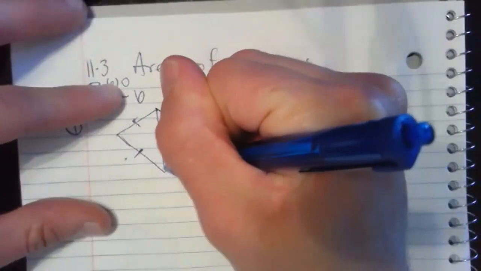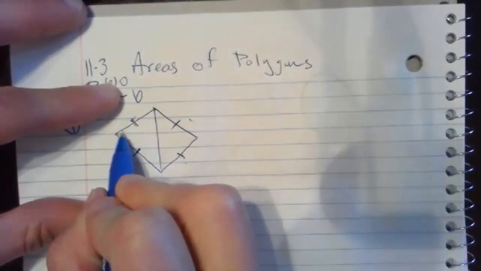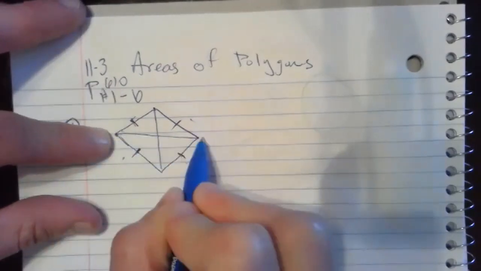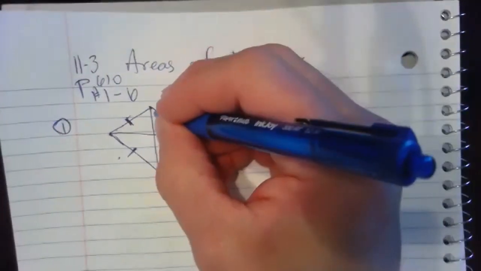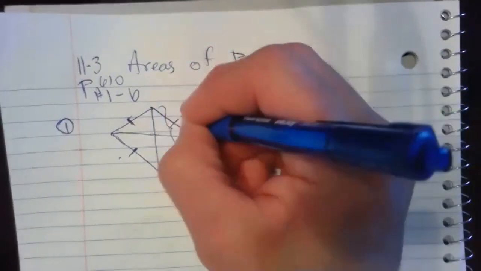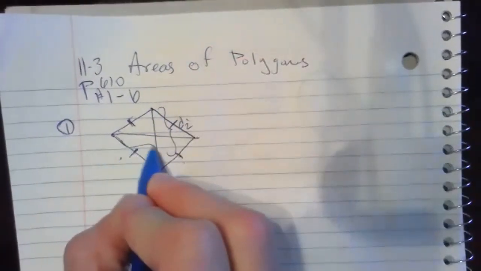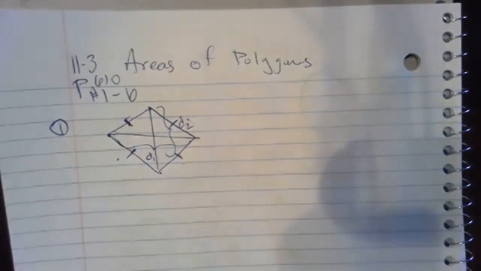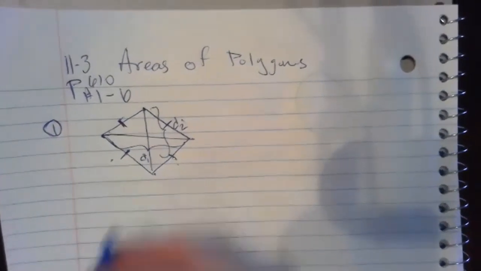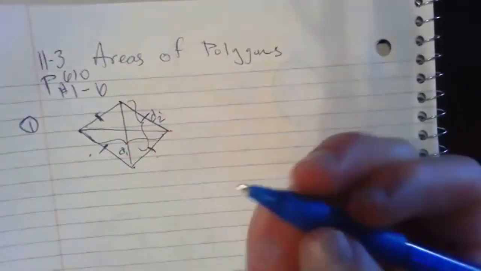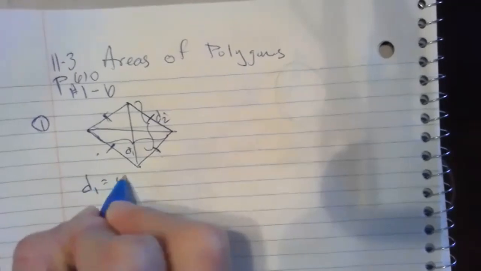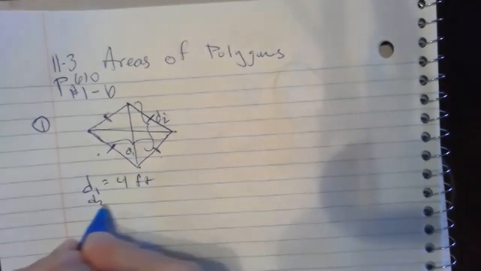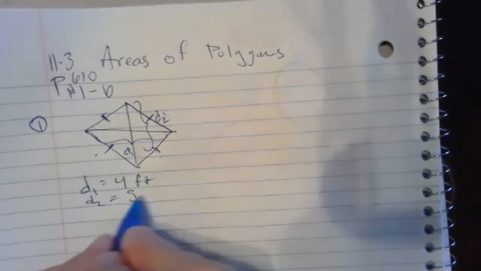So it's nice and tilted, figure not drawn to scale, and we have different diagonals that go from one vertice to the vertice across from it, another vertice to the vertice across from it. So we could call this diagonal 2, we can call this diagonal 1. I wonder if it matters. Something for you to find out. So it says, let's find the area of this rhombus, and we know that diagonal 1 is 4 feet. We know that diagonal 2 is 5 feet.